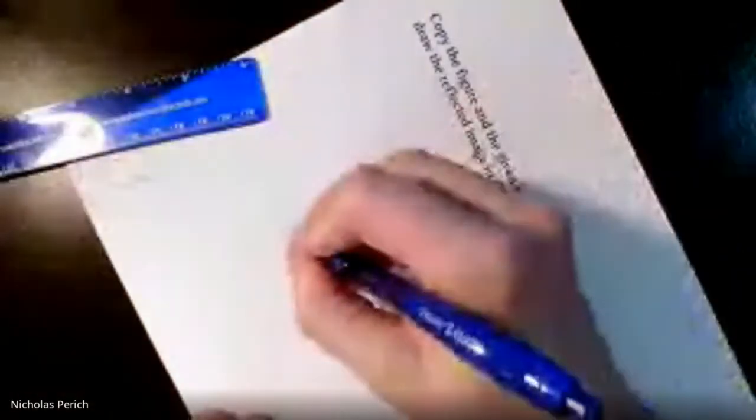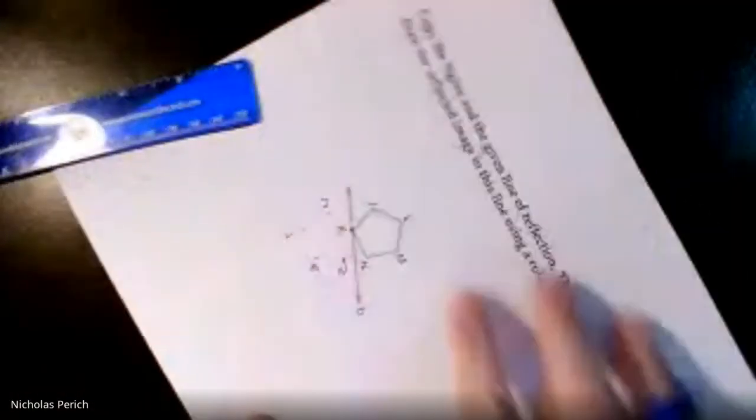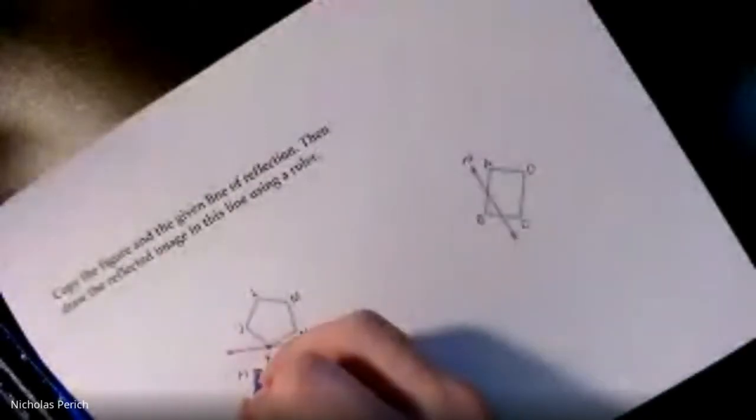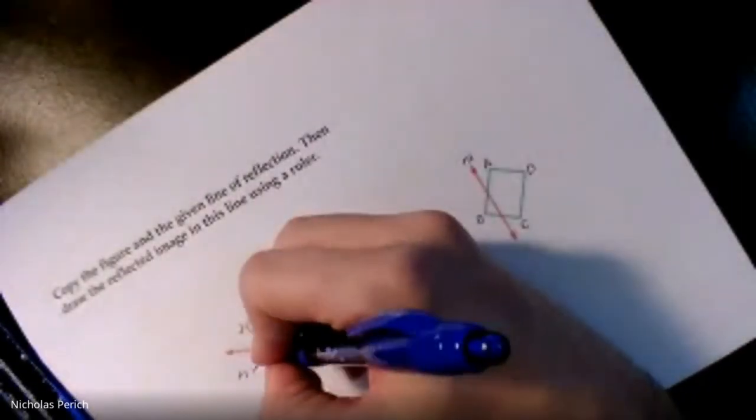Now, if I was a better teacher, I would actually measure it with the ruler that I had, but I'm not that good at my job, so there you have it.